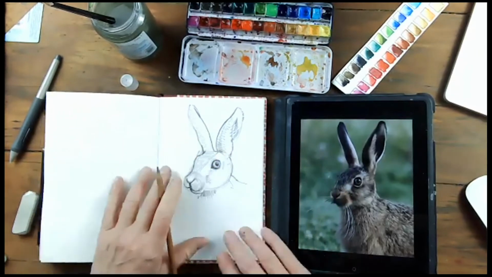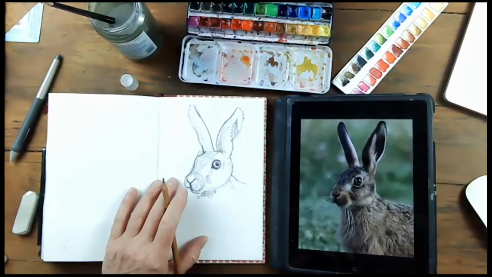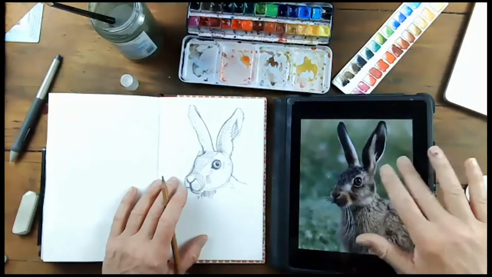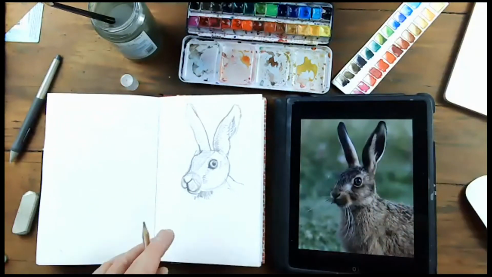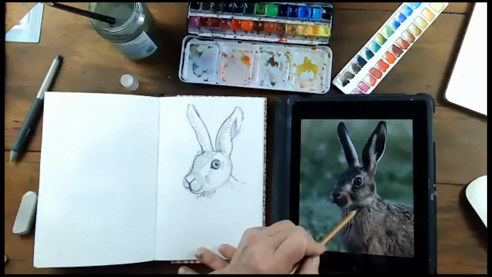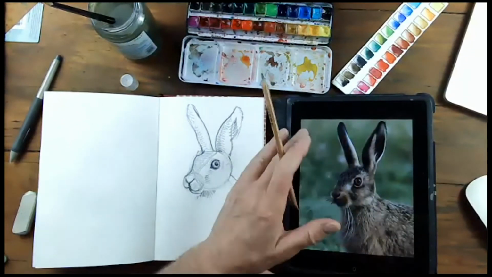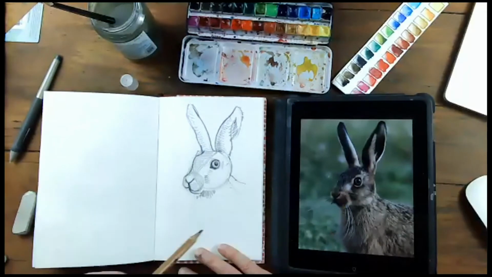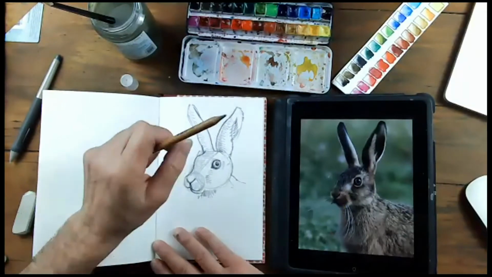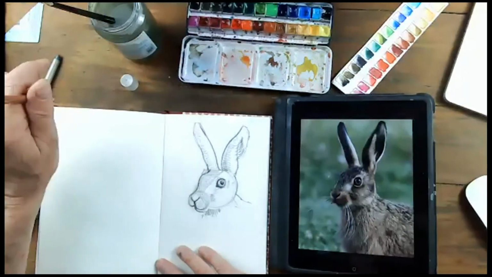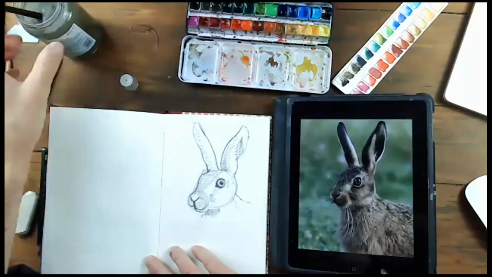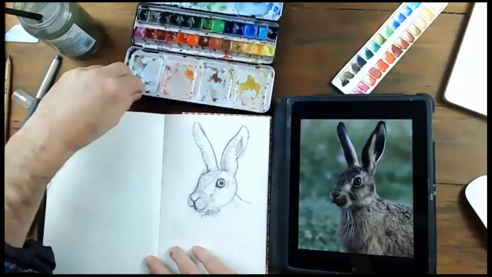Now it can be quite tricky because obviously the color of his plumage, the color of his fur, is going to affect the value. So it can be quite tricky to try and see the shapes and the lights and the darks beyond the color of the fur, but let's have a go anyway.